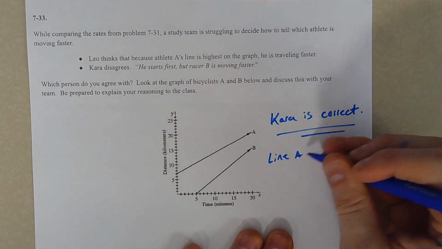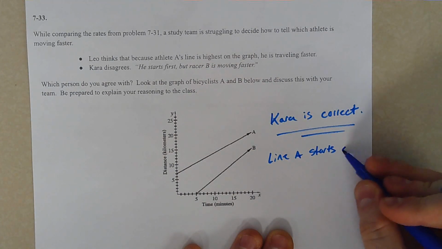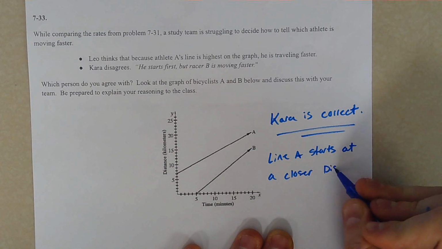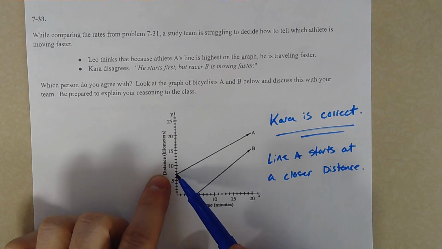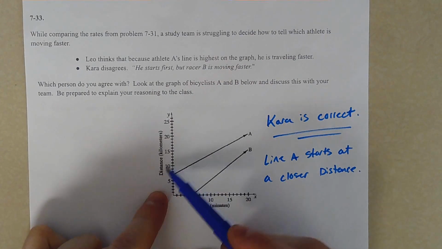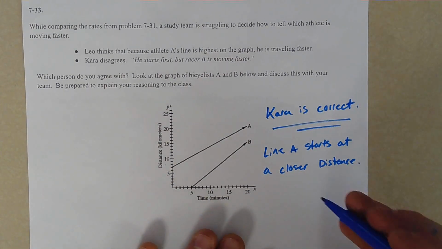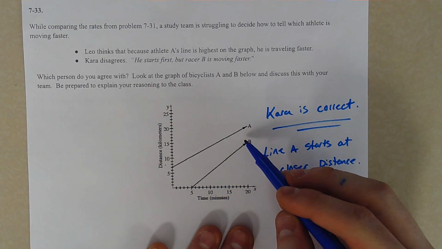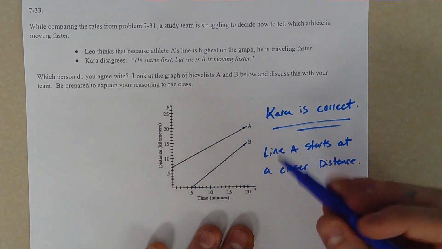Line A starts at a closer distance. This is true because line A starts at, looks like, 7 kilometers in the race, and line B started at 0, because that was our measure on the Y. However, remember, speed and slope is measured by the steepness of the line. Line B is clearly more steep. If you put a marble at the top of this line, it's going to roll a lot faster on B than it would on A.